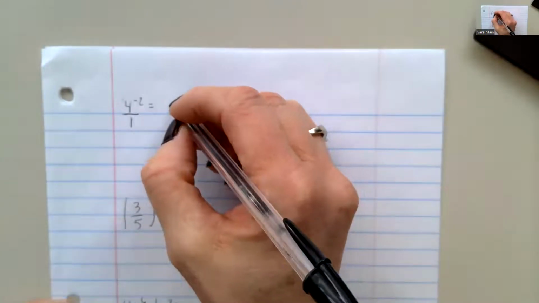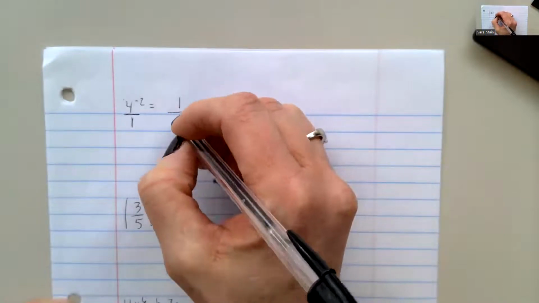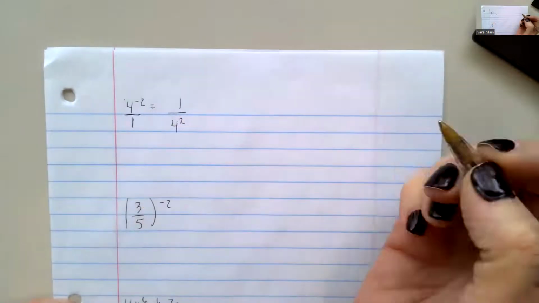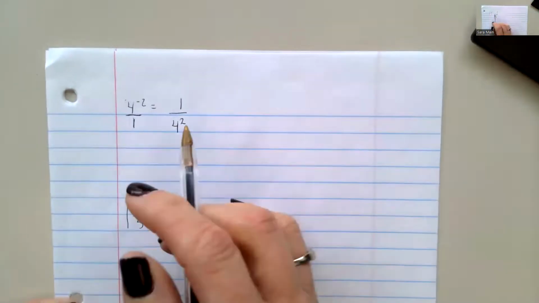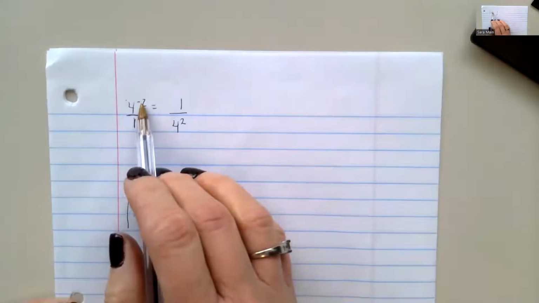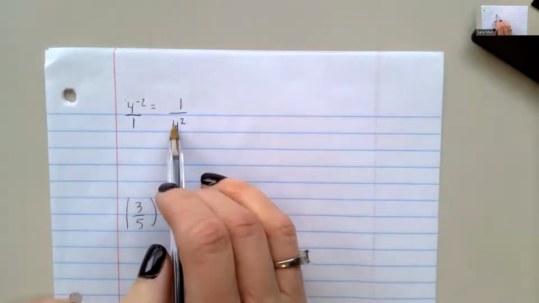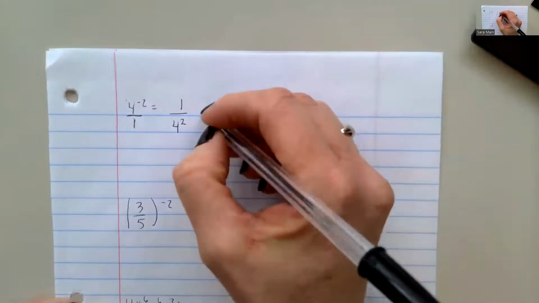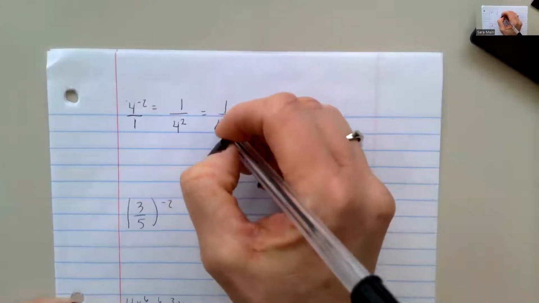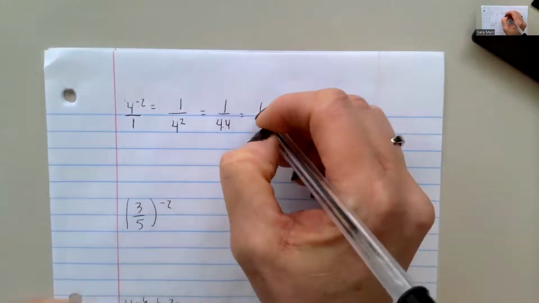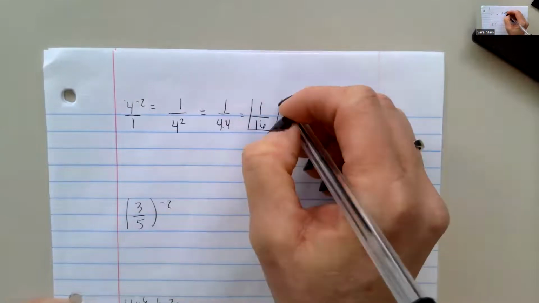For it to be positive, we're actually going to say 1 over 4 to the positive 2. So the negative 2 just says that it really should be in the denominator. Okay, so that becomes 1 over 4 times 4, which is 1 over 16.